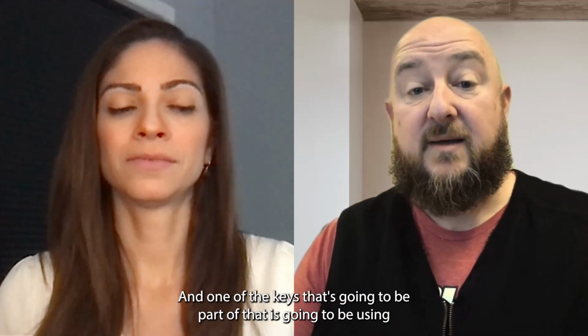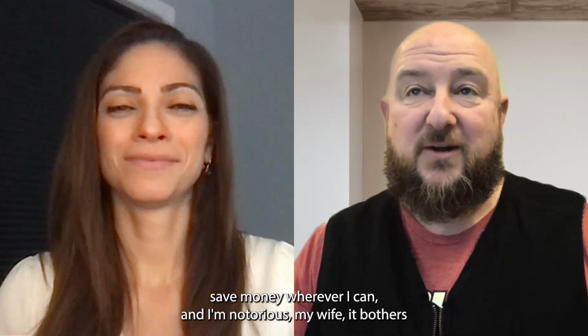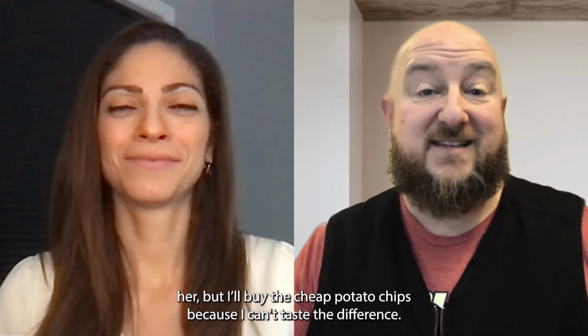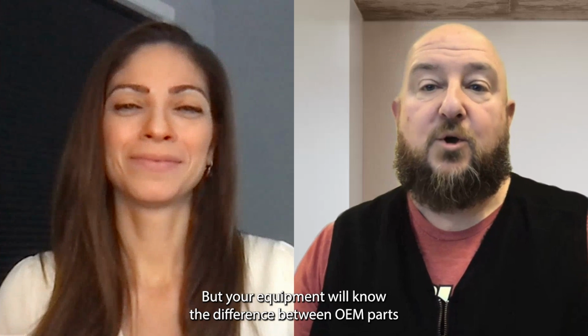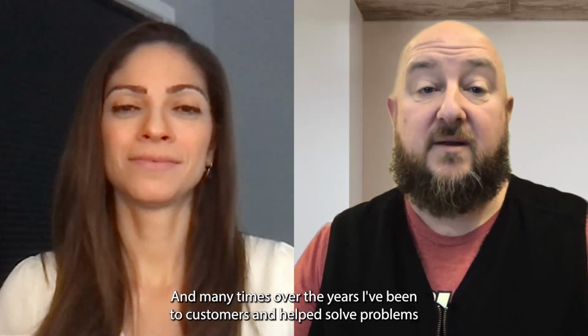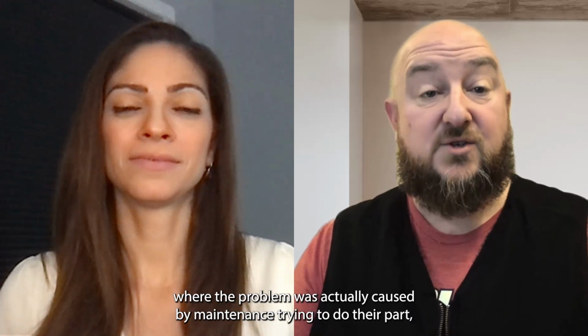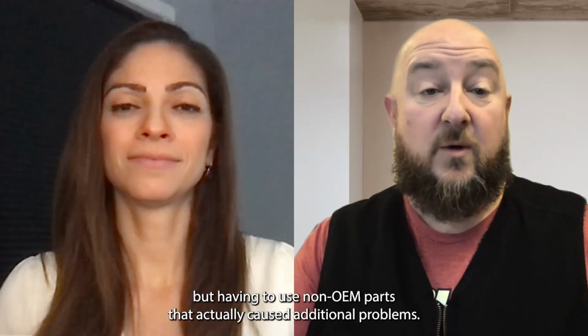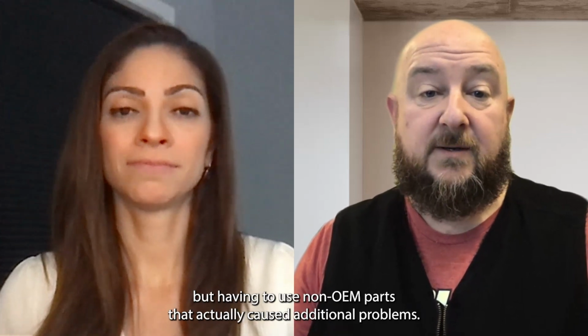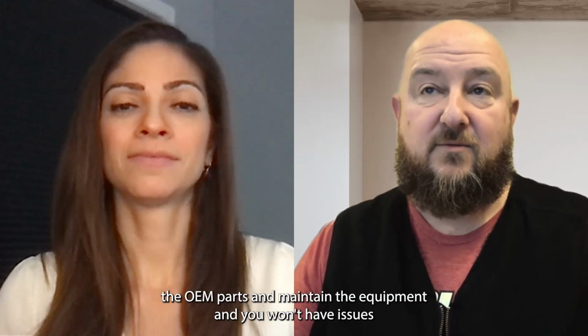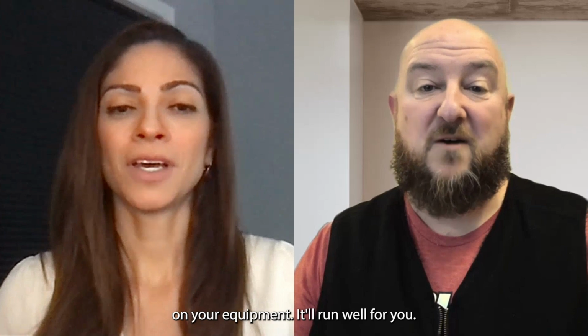And one of the keys that's going to be part of that is going to be using OEM parts, original OEM parts. I like to save money wherever I can, and I'm notorious. My wife, it bothers her, but I'll buy the cheap potato chips because I can't taste the difference. But your equipment will know the difference between OEM parts and non-OEM parts. And I've many times over the years been to customers and helped solve problems where the problem was actually caused by maintenance trying to do their part, but having to use non-OEM parts, they actually caused additional problems. So go to your equipment manufacturer, buy the OEM parts, and maintain the equipment, and you won't have issues on your equipment. It'll run well for you.